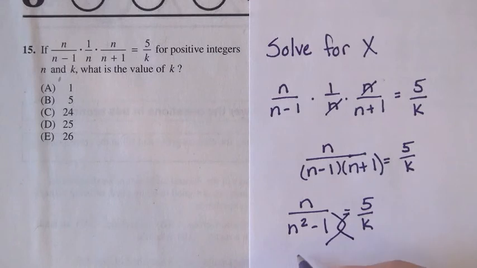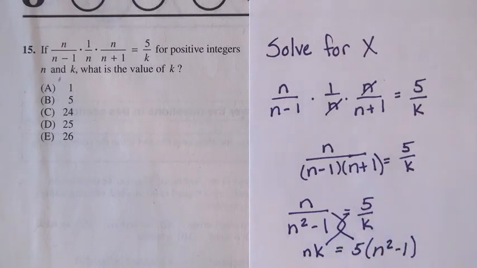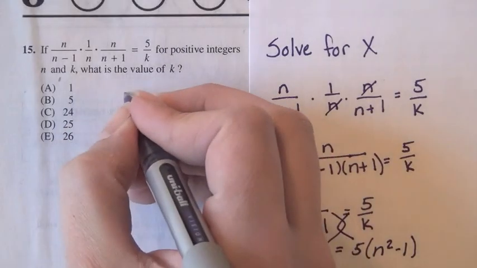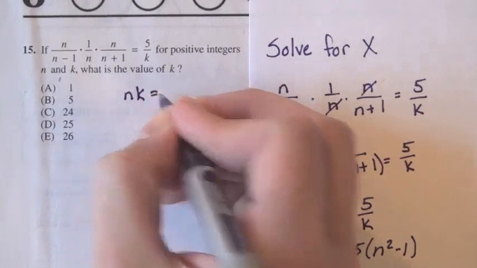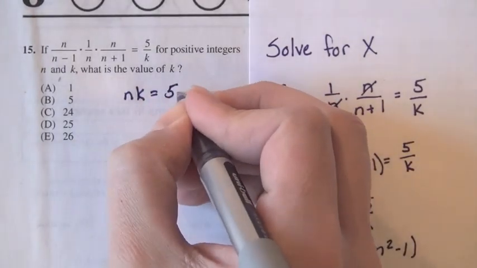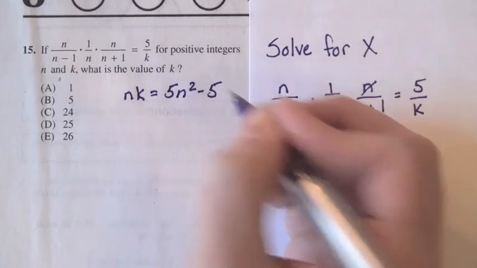and have a little bit of space left. So nk is equal to 5 times n squared minus 1. Okay, still some work to do. I'm gonna distribute this 5 over both sides and move over here where I've got space. nk is equal to 5n squared minus 5.